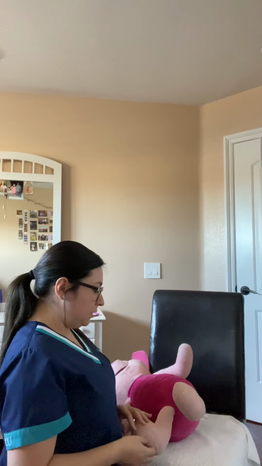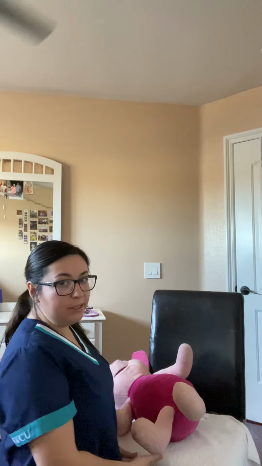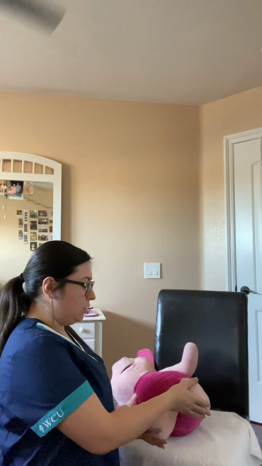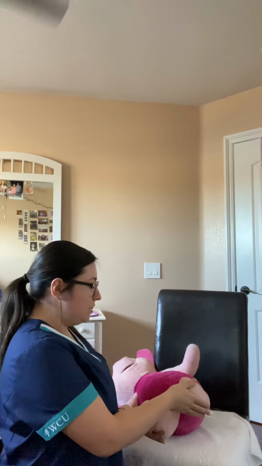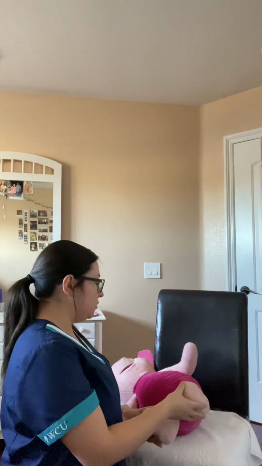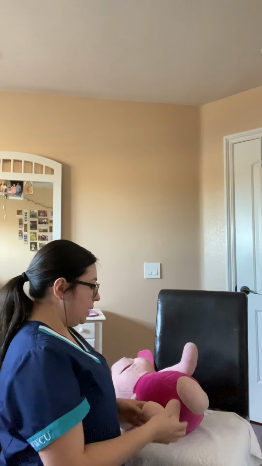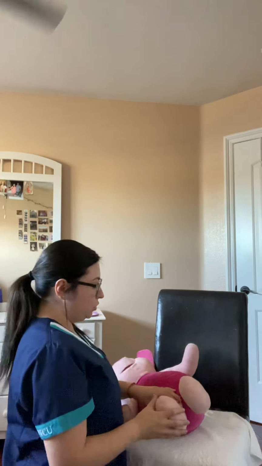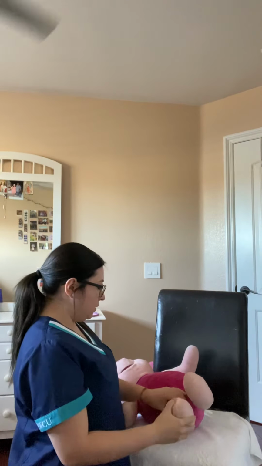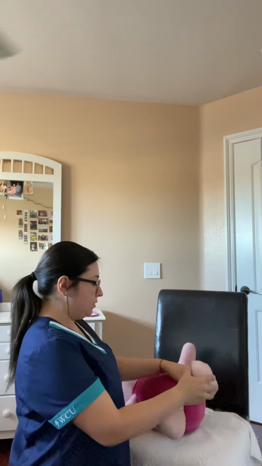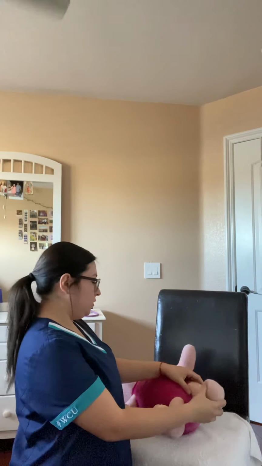Now I'm going to be assessing the muscle strength of the legs. So I'm going to have the patient push against my hands, and then now pull against my hands. Good. Okay, now I'm going to be checking the range of motion. So I'm going to be telling the patient to bend their knee. Are you feeling any pain or discomfort? Good. Okay, now the other side, bend your knee. Any pain or discomfort? No, good.